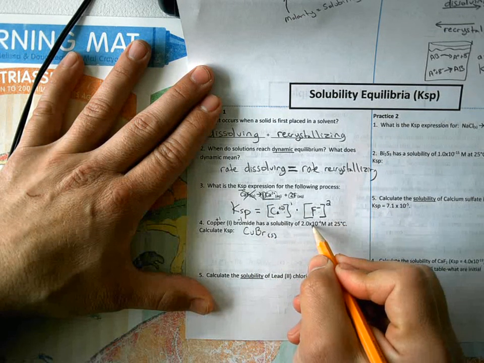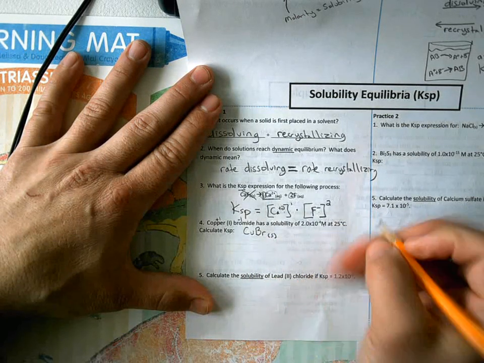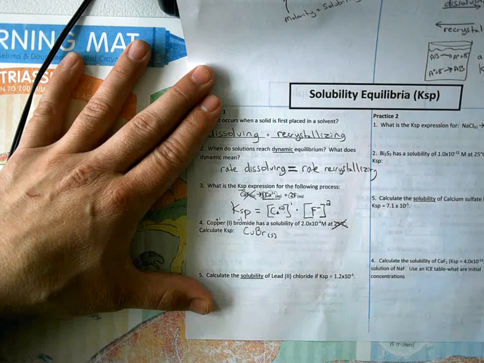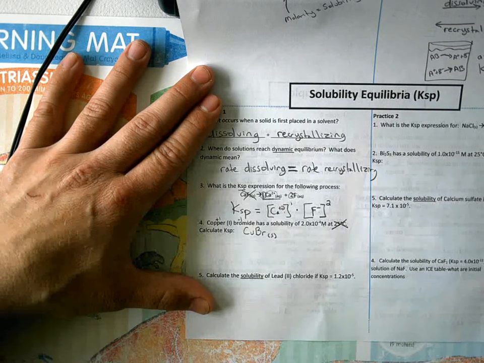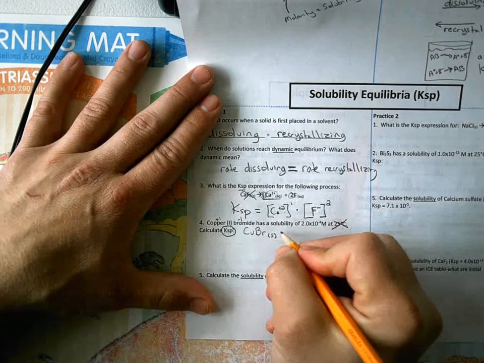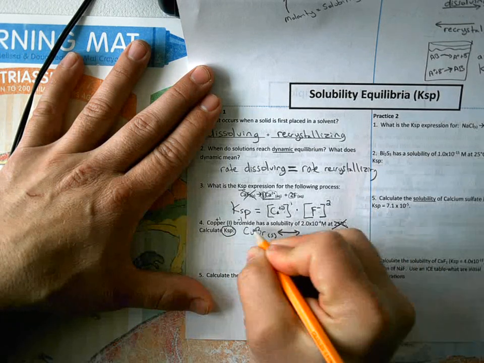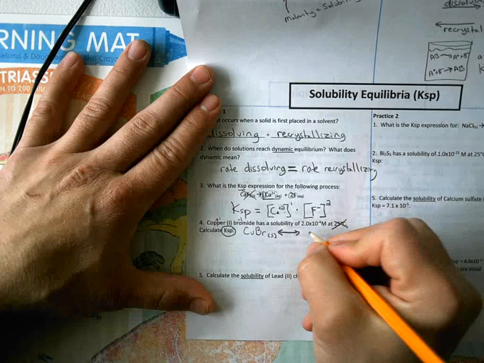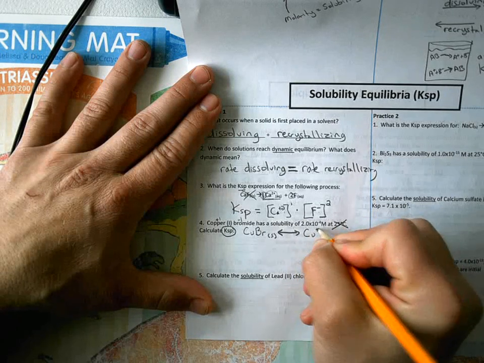It has a solubility of 2.0 times 10 to the negative 4th molar at 25 degrees Celsius. Again, that's just to throw you off a little bit. That might affect the solubilities, but we don't use that in calculations. It's asking in this problem to calculate Ksp. So first we should write out the substance. Next we should write out what happens.